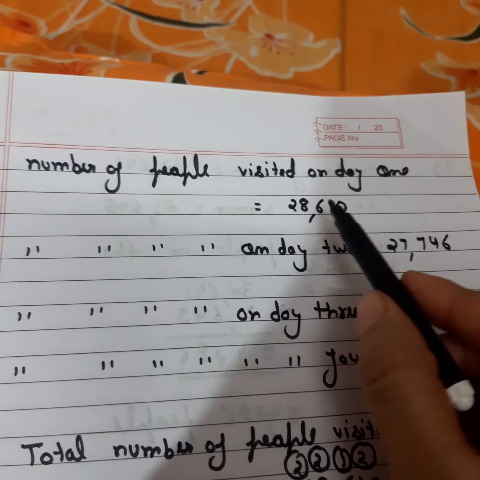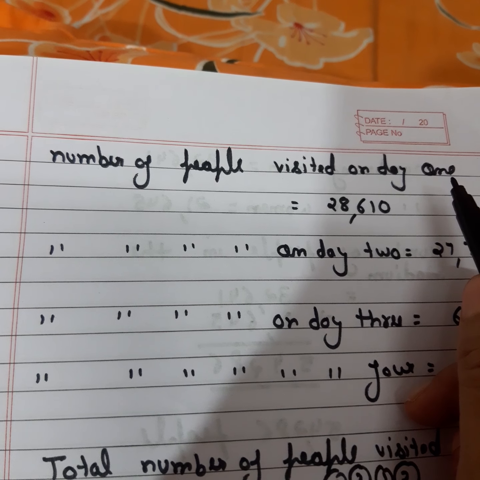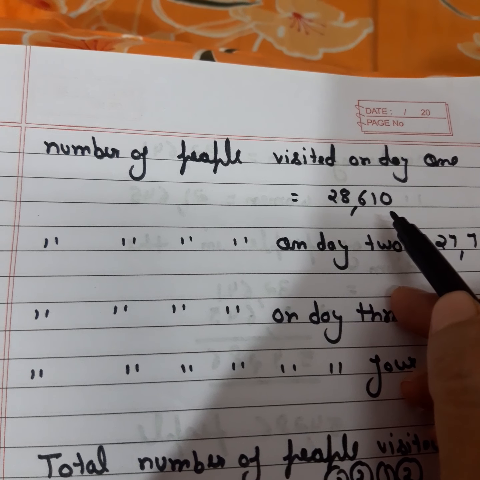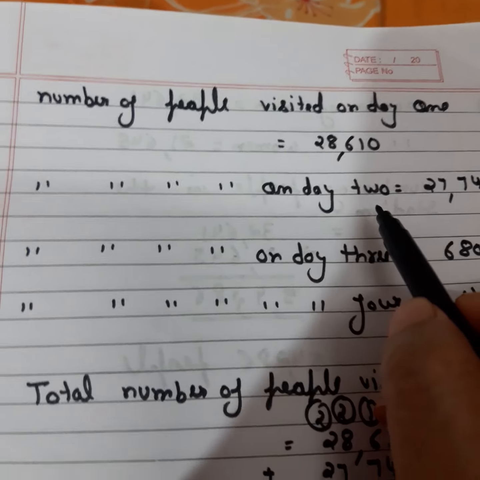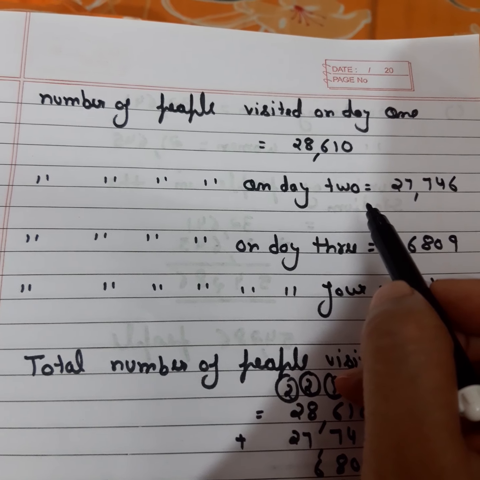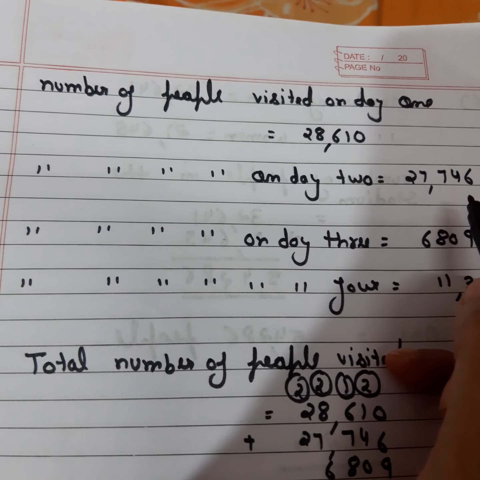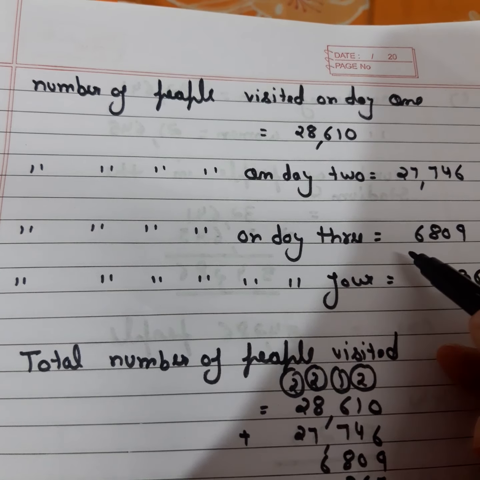Okay, so I have written here number of the people visited on day 1. How many people visited on day 1? That is 28,610. Clear? Then the number of the people visited on day 2. How many people visited on day 2? 27,746. Clear? Then number of the people visited on day 3.